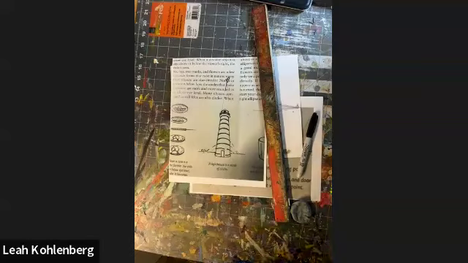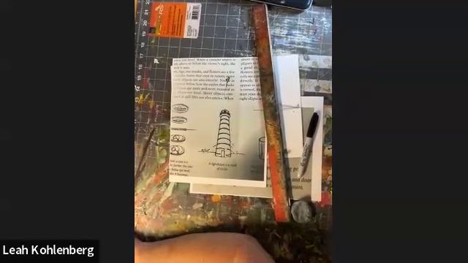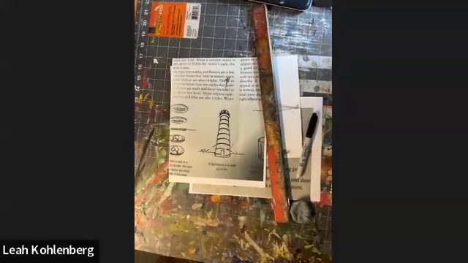Anybody want to show what they're working on? Or are you just in the middle of working on it? We can wait. If you're just in it, do it. If you feel like holding it up, let me know. I'll pop up the screen.